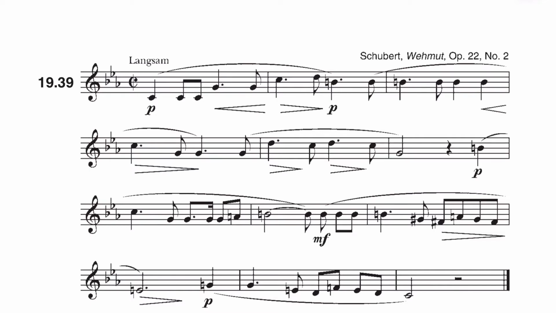Here we have a melody by Schubert that will incorporate more distant modulations. We've been looking at closely related modulations earlier, which are modulations to the dominant or similar modulations. Now we're going to have some more distant modulations that might be a little more challenging. We will continue to use the pivot tone as well. Let's take a look at this melody.